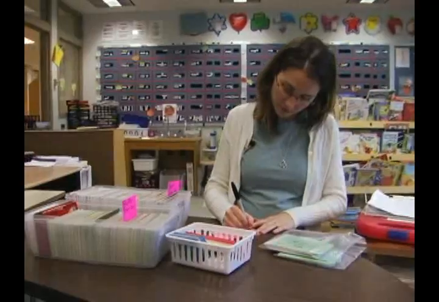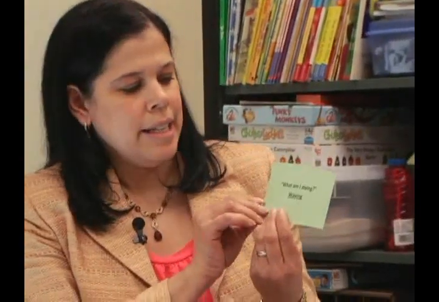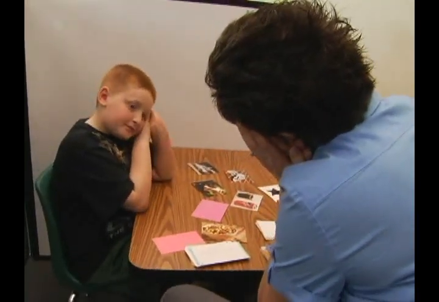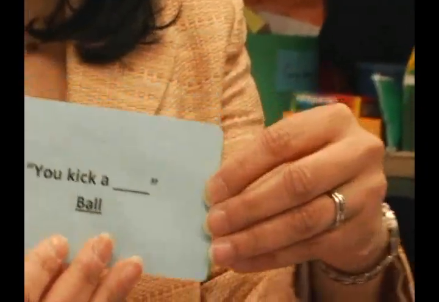For your 3x5 cards, you will need to write the instruction on the card exactly as you want your staff to present the trial. For example, in this card, which is for a Tact, it says, "What am I doing?" and then says waving, which means the staff will have to wave and tell the student, "What am I doing?" Sleeping. Because we generally use Tact prompts for our intraverbal cards, it is helpful to have the picture glued onto the back of the card so that the teacher has the prompt ready to present when she presents that trial.